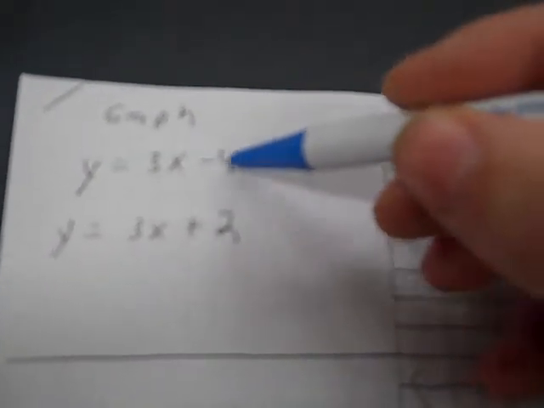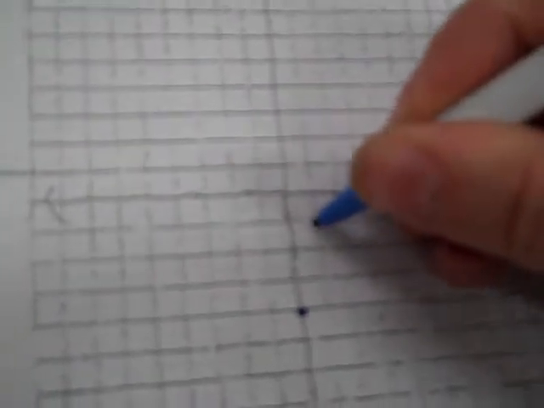So I want you to just graph these two lines. They're both in slope-intercept form. So the y-intercept here is -4. And then from there, the slope is 3/1, so you go up 1, 2, 3, right 1. This isn't what your assignment is. It's just making a point.